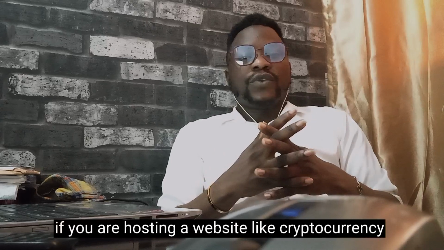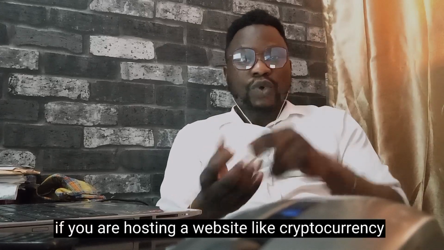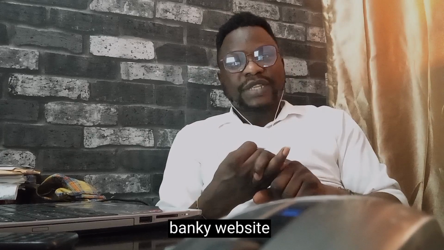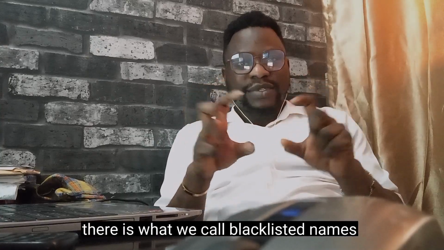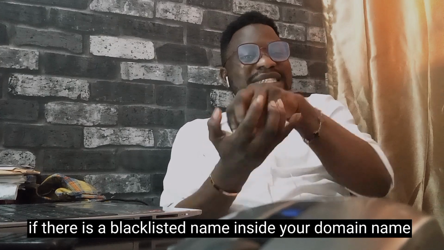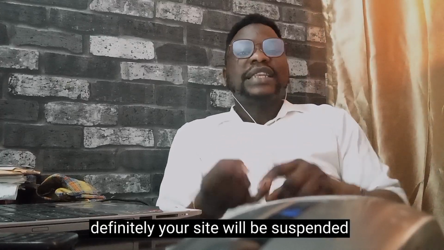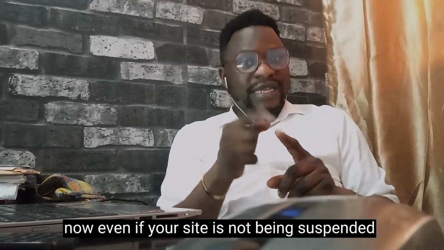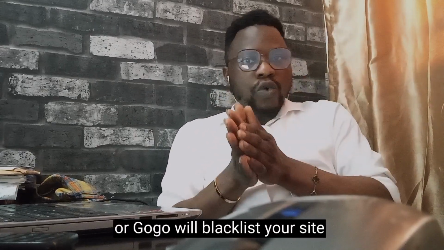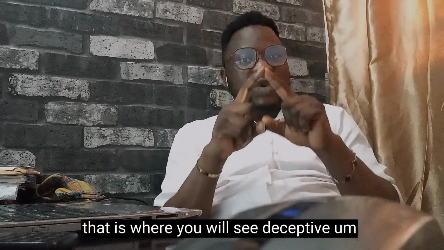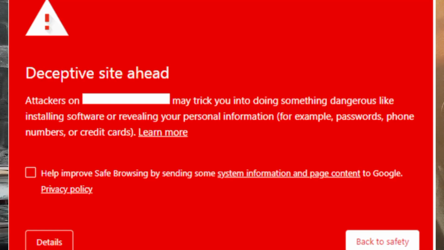Now, if you are hosting a website like a cryptocurrency, banking website, lottery, and so on and so forth, there is what we call blacklisted names. If there is a blacklisted name inside your domain name, definitely your site will be suspended. Even if your site is not suspended, the mail server will blacklist your site, or Google will blacklist your site. That is where you will see "deceptive site ahead."